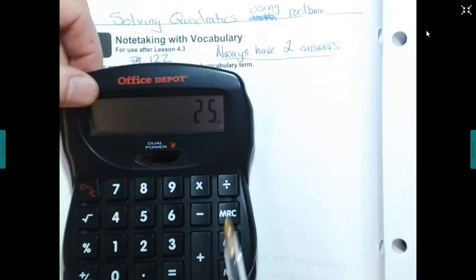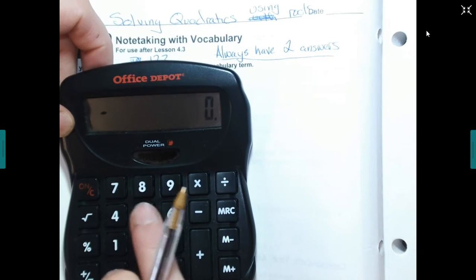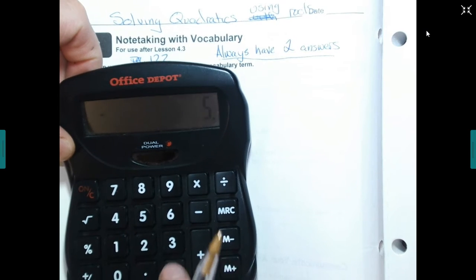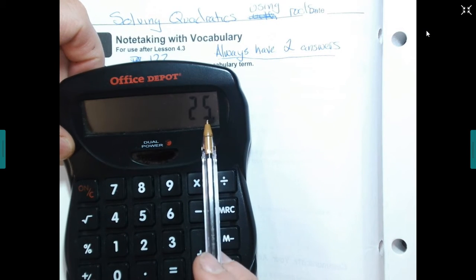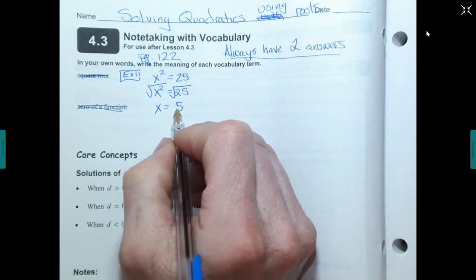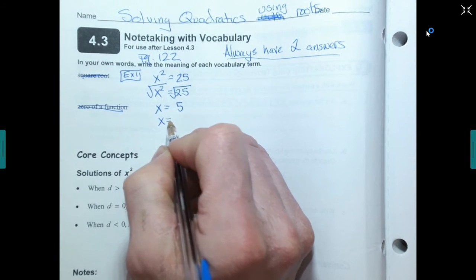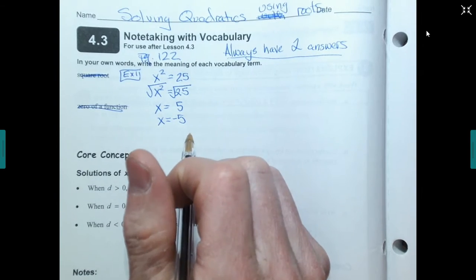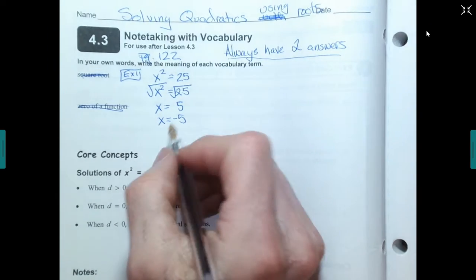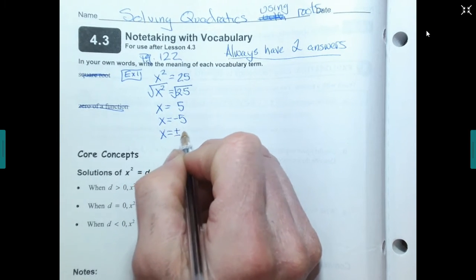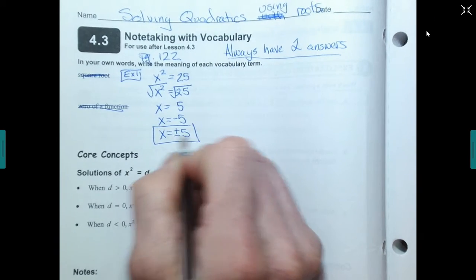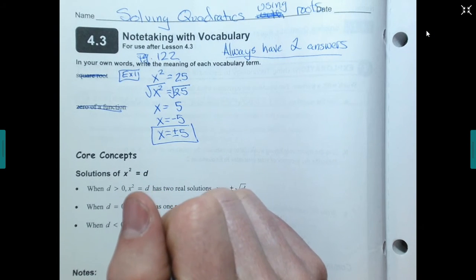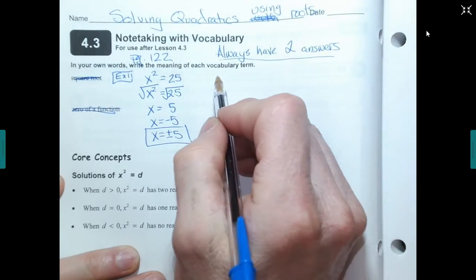But what if I had negative 5 times negative 5? That is also 25. So x equals 5, x also equals negative 5. Always have two answers when we're dealing with squares. So an easy way to write this would just be x equals plus or minus 5. So there's my two answers, x equals positive 5 and x equals negative 5.